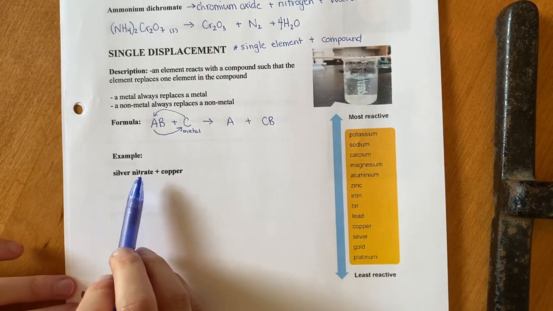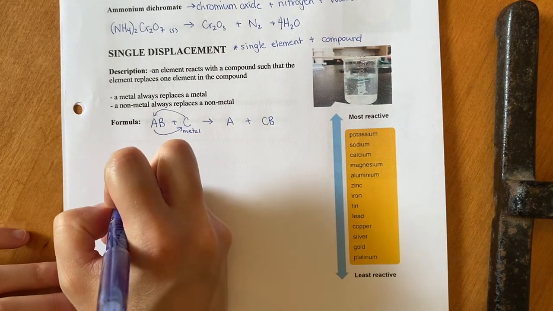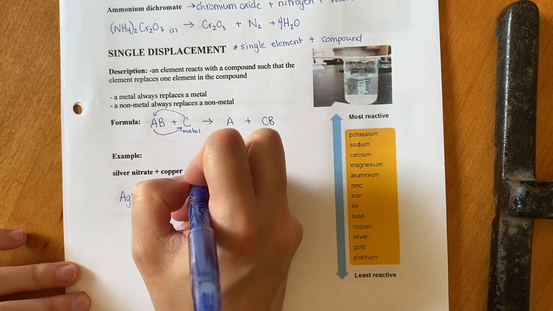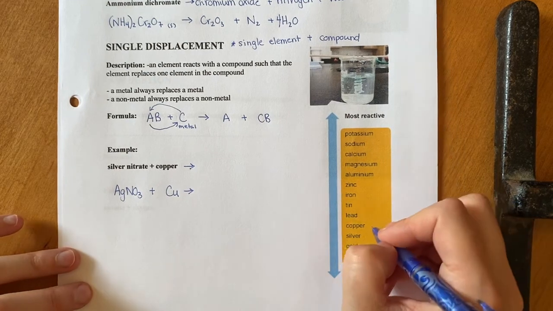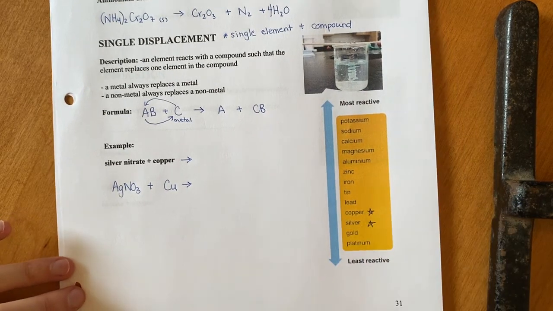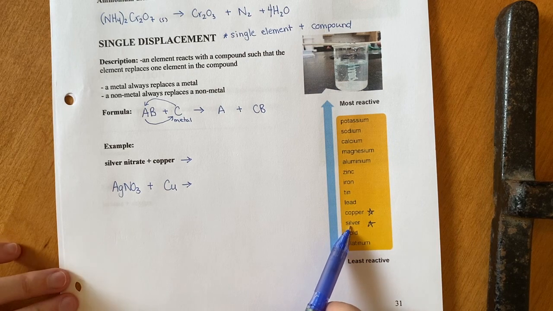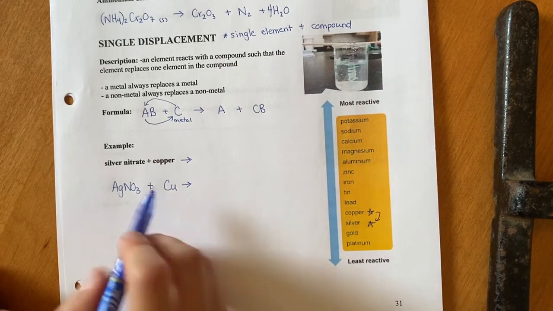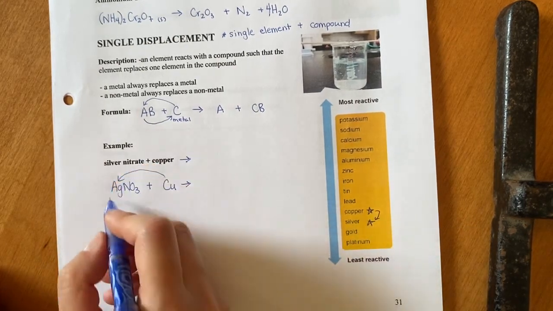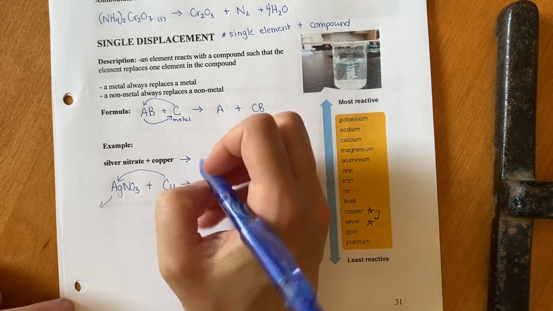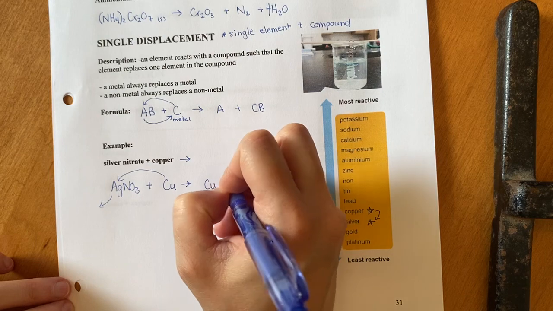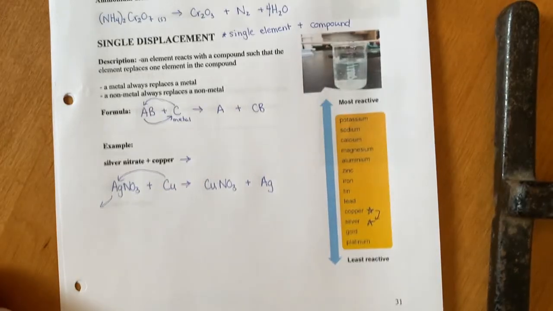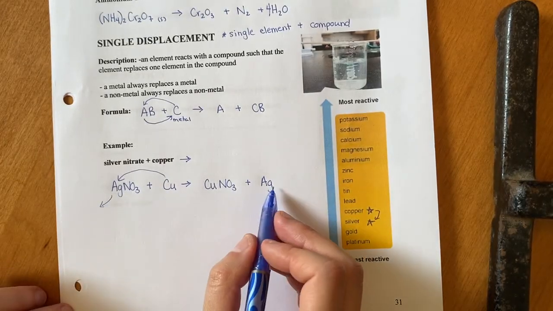So if we do an example here, silver nitrate plus copper. Silver nitrate is AgNO3 plus copper is Cu. Copper is here, silver is here. Copper is higher than silver on the list, which means that it basically has enough reactivity to push the silver sort of out of the way. So the copper is going to take the place of the silver. And that's going to give us copper nitrate, so copper 1 nitrate, plus silver on its own. So this is already balanced.